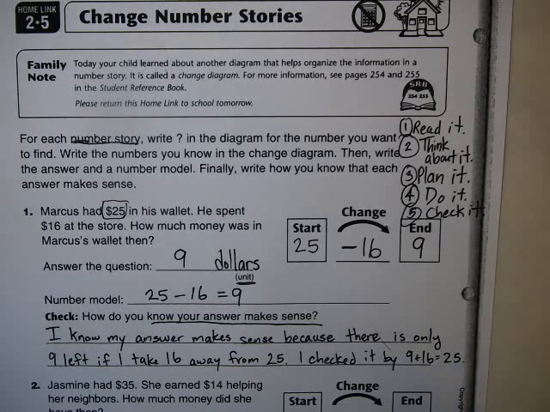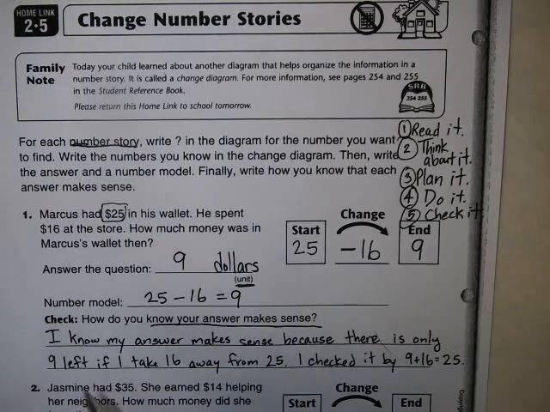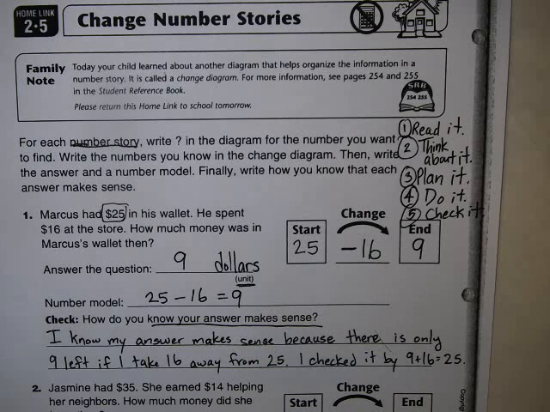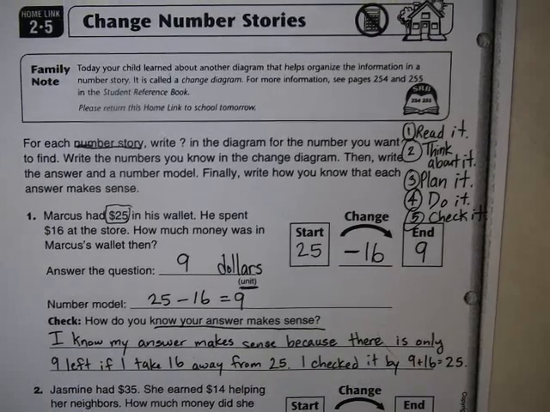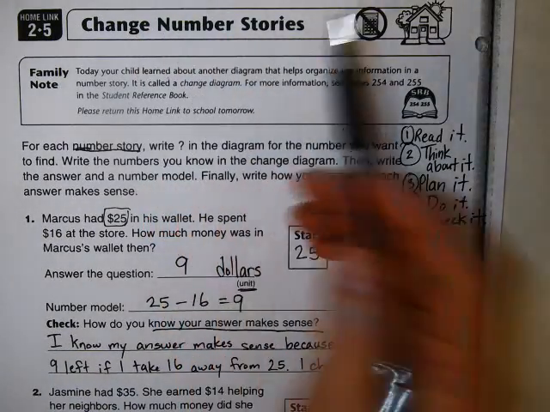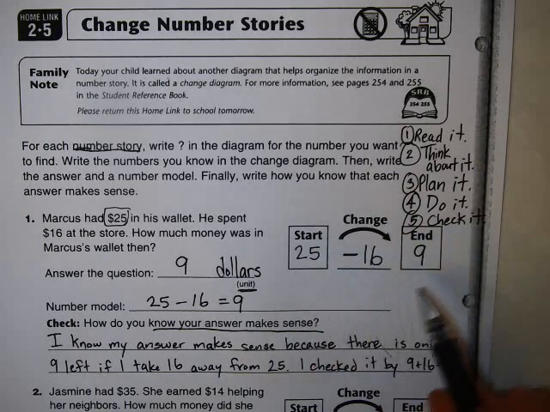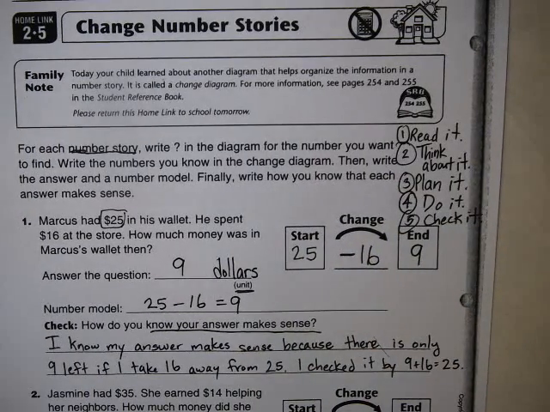There's a lot of different ways you could answer this, but I want you to tell me how you knew that it makes sense. You could even say, I know my answer makes sense because 9 is smaller than 25. Because that will tell me that you're thinking you have to subtract. So that would be a simpler way to answer it. But there's different ways you can answer this. It just needs to tell me that you knew how that answer made sense. So this is how we do change number stories, and this is the kind of model that you can use for that.